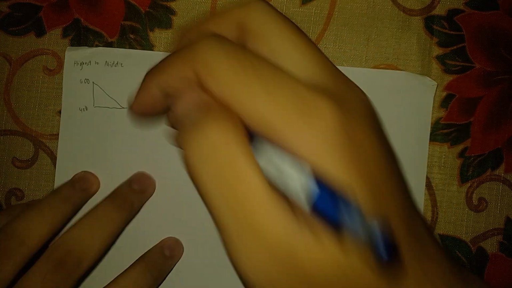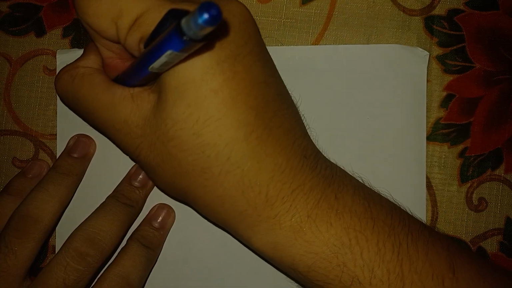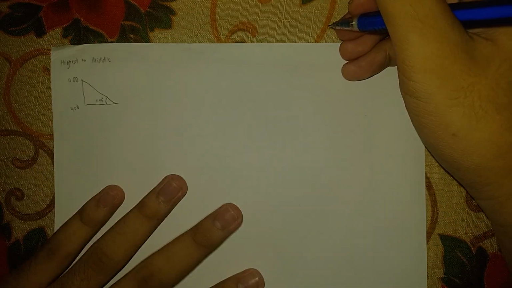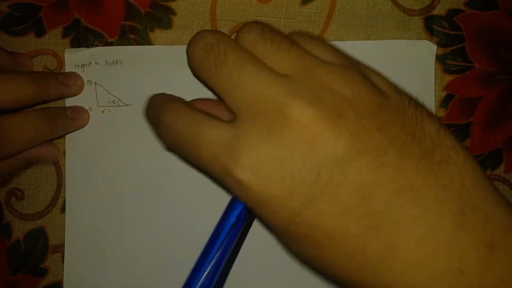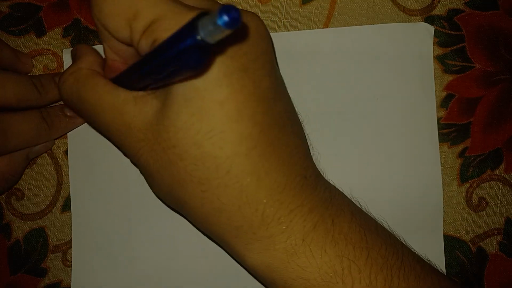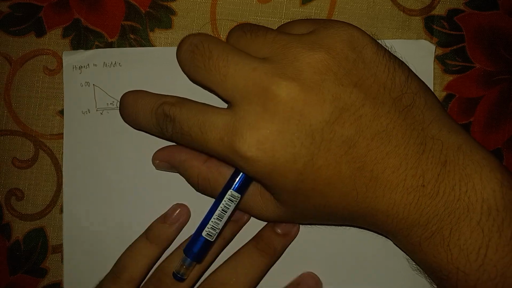So we already have the angle over here, which is 11.98. What we will solve here is the length of this one, this line.